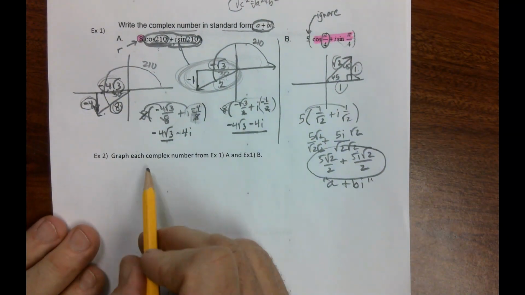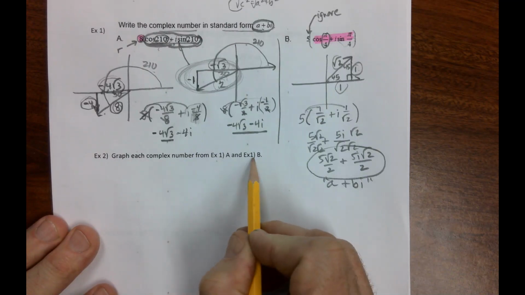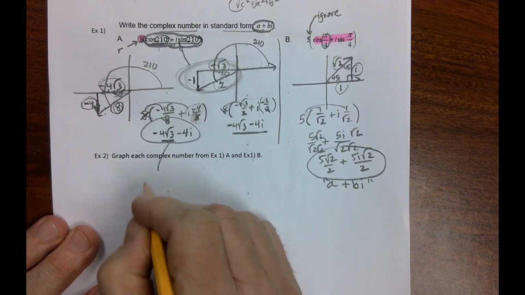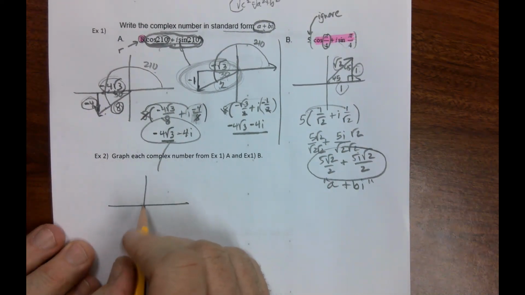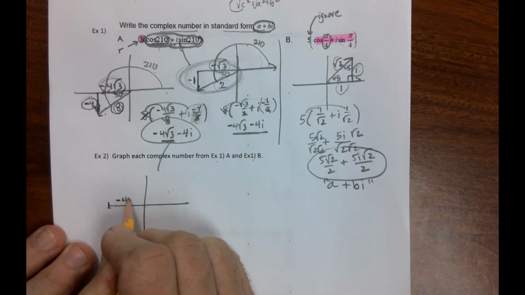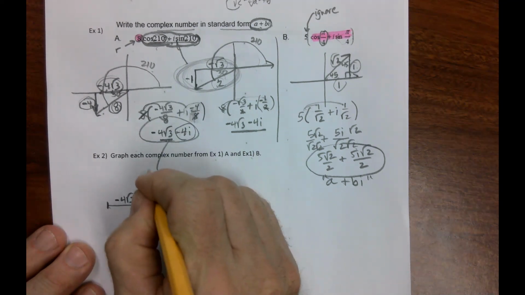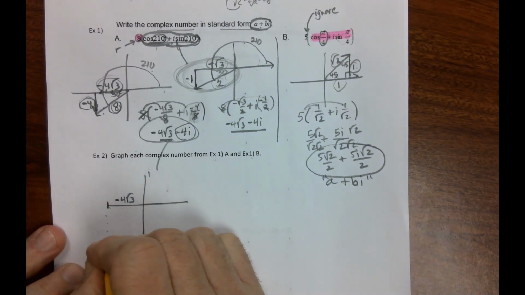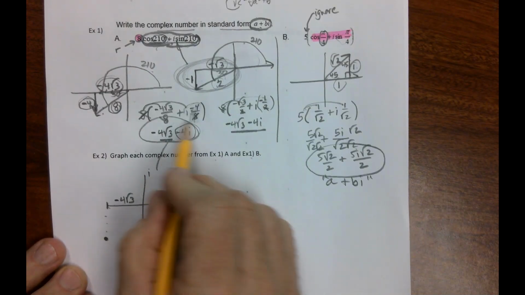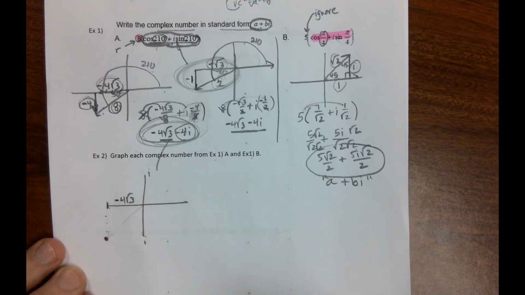It says graph each complex number from example 1a and example 1b. Well, we kind of already did here, but let's just act like we didn't. That'd be negative 4 square root of 3, so we'll just call it to here. And then down the i-axis, 4. 1, 2, 3, 4. So there it is. That's the point that this represents, but really it's the end of the spinner, but it is just a point.